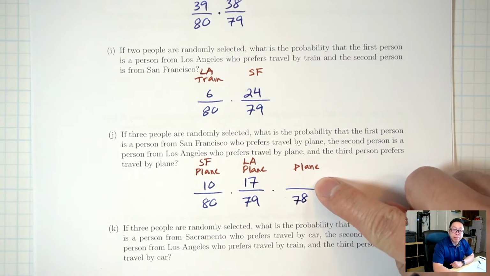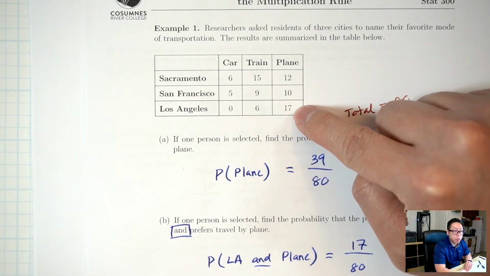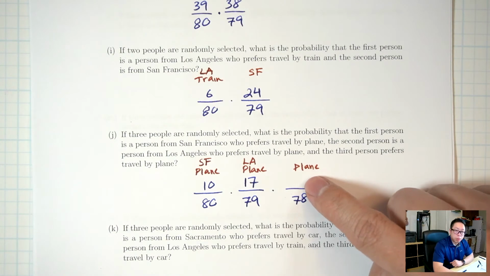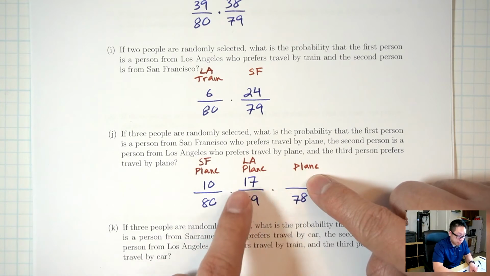For the top, plane. So plane would be 12, 10, 17. So 12, 10, 17 is 39. What do I put here? The question you should ask yourself is, have you used any plane numbers yet? Yes, you have. First person is a plane, second person is plane.